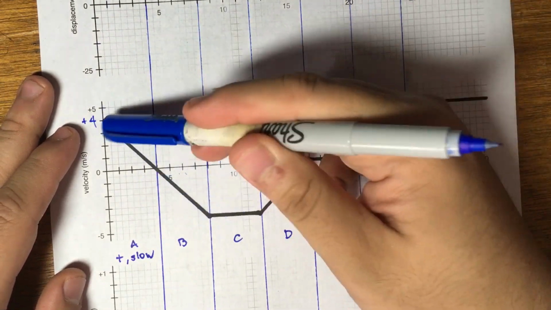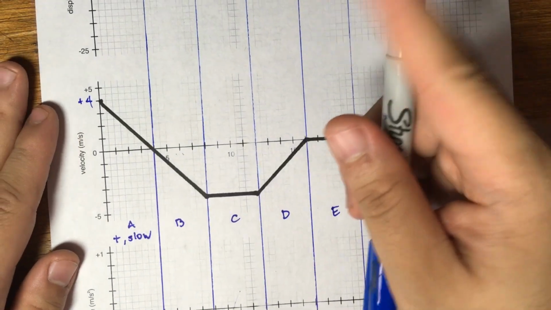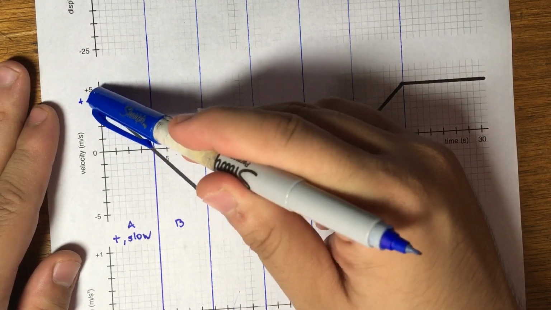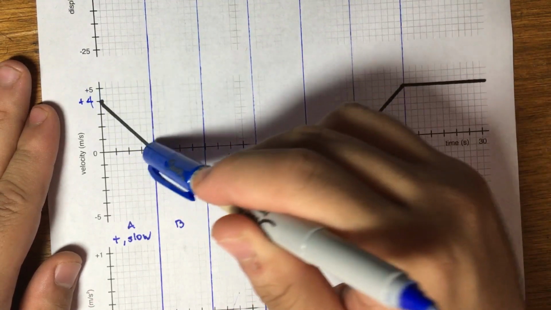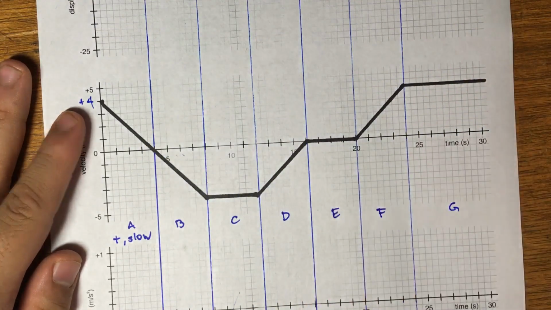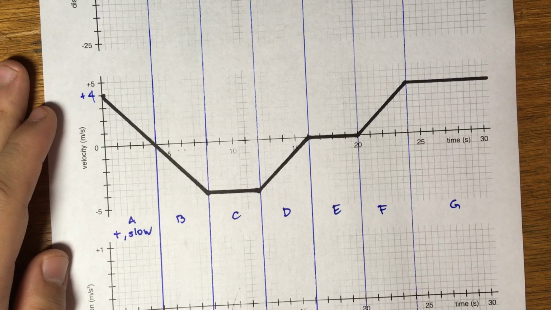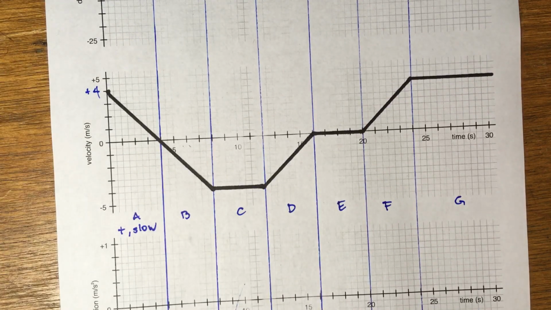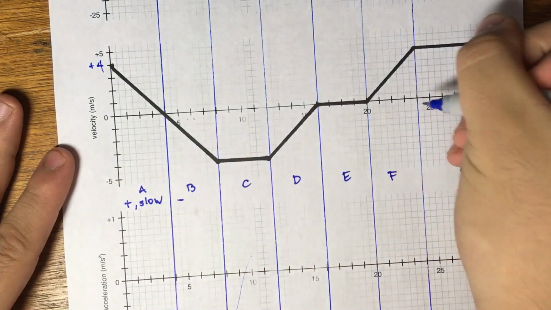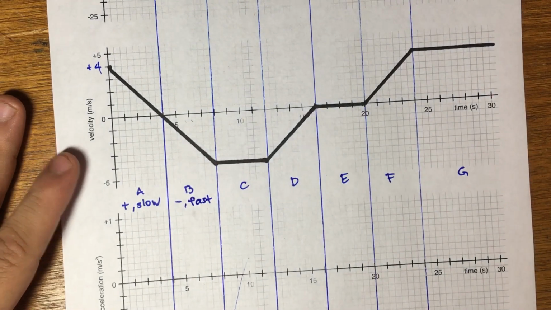Now let's go into segment B. It's still the same line, meaning it's the same slope. However, this time we're now in the negative direction. And this time, when we were approaching 0 earlier, we're now actually moving away from 0. So if your number is moving away from 0, so 0, -1, -2, -3 meters per second, you're actually going faster, okay? You're going faster, but you're going faster in the negative direction. So that means you are negative, but going faster, accelerating.